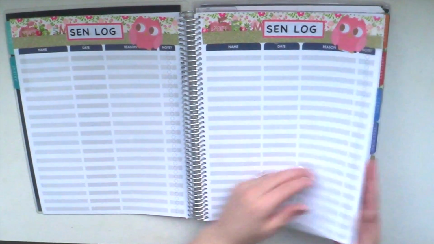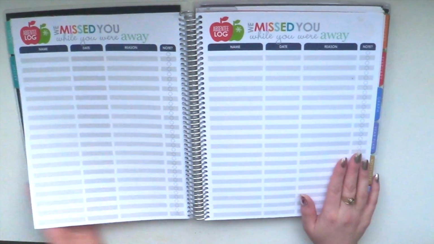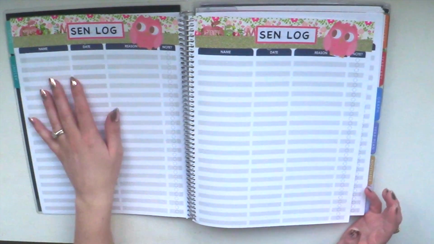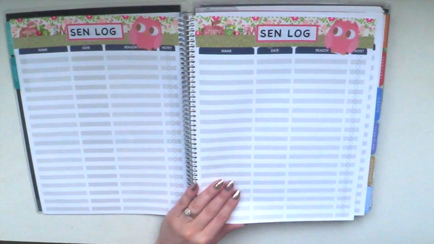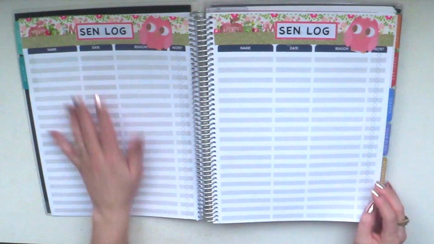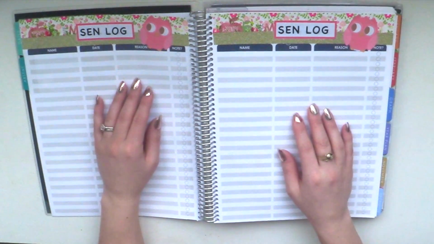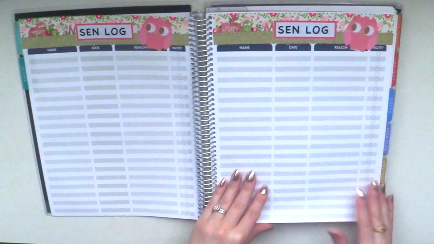This one was the absentee log, which used to look like this, and I realised that I would never ever use this. So I thought I would make it an SEN log, and then I quickly realised that I have far too much SEN information to put in this log. So yeah, it hasn't been used. I'm really quite sad about that because I just don't know what to use these pages for. So if you have any ideas, do let me know what I can put in here.